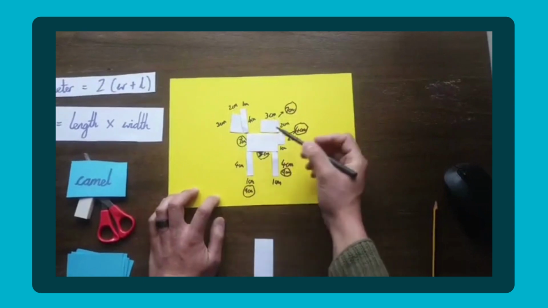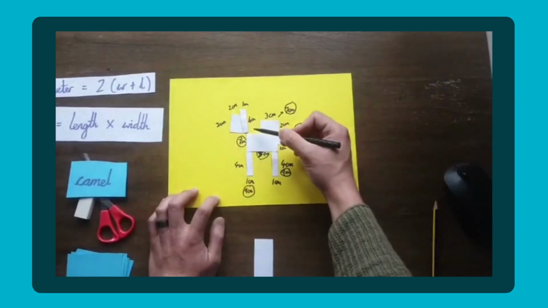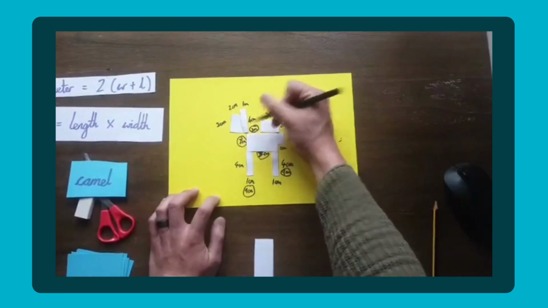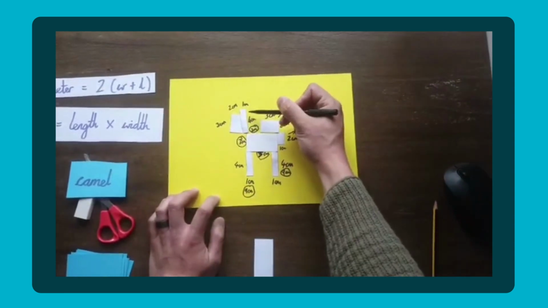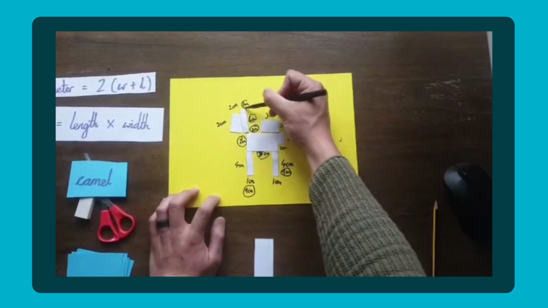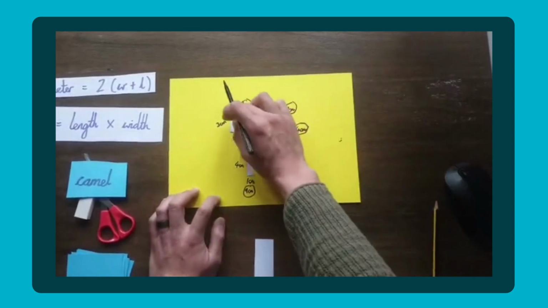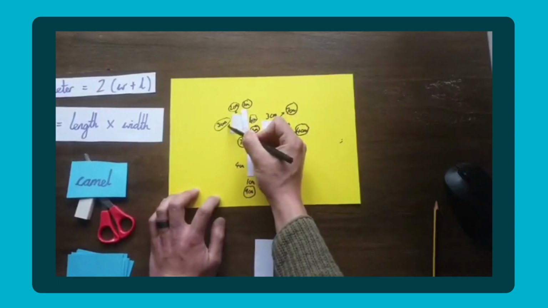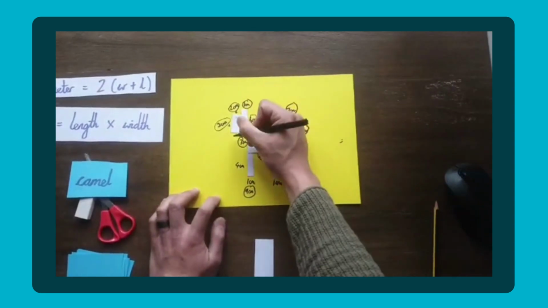So I've done that. What about this side here? So that was 5. I've taken this 3 off. So that's 2 centimetres here. That's still 4 centimetres, so I can circle that one. That's 1 centimetre, so that's fine. 2 centimetres, so this one's still 2 centimetres. 3 centimetres still that. And then this bottom side is still going to be 2 centimetres.